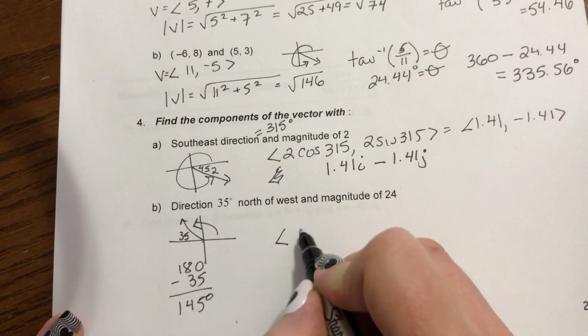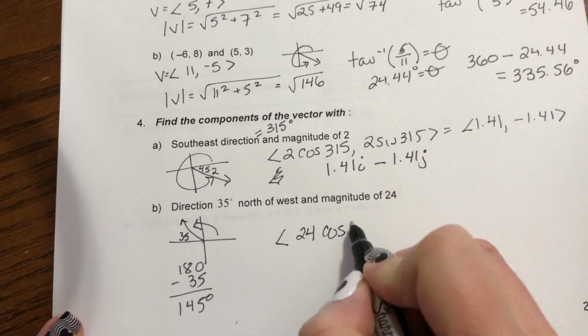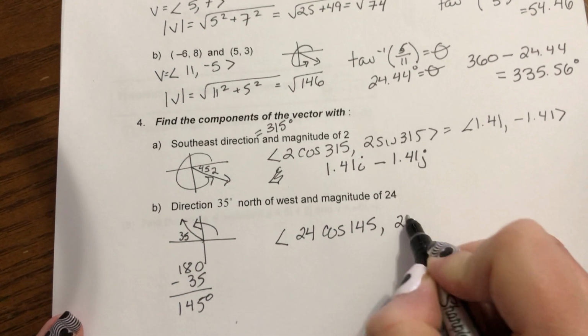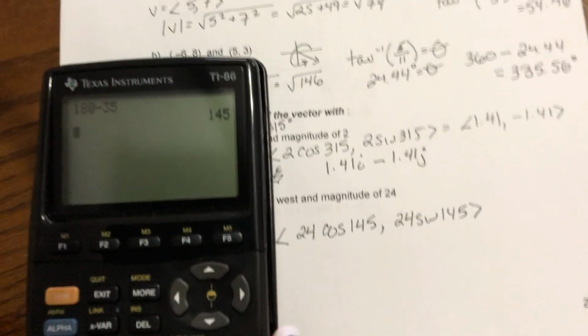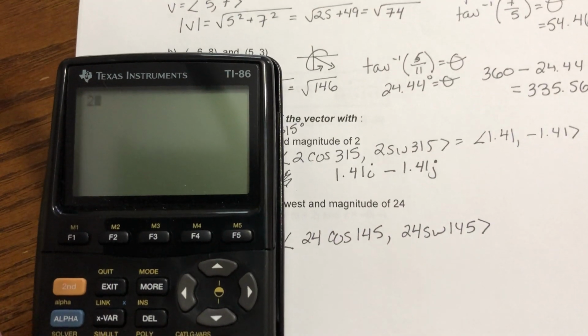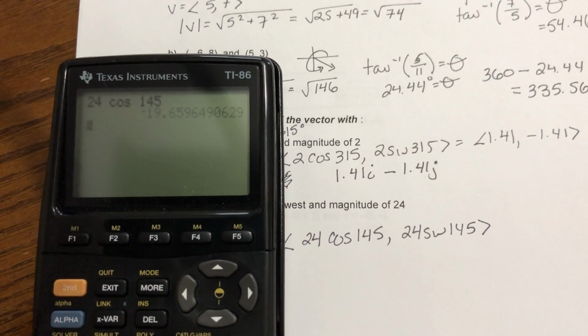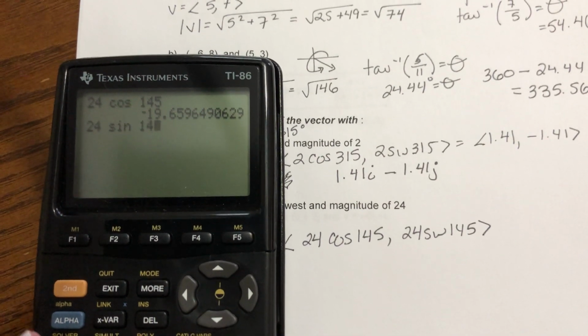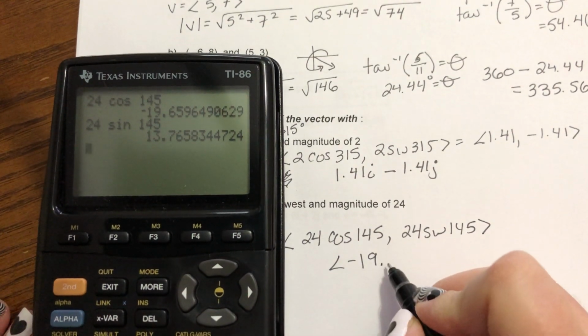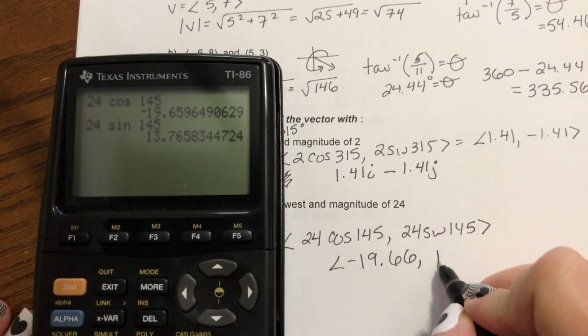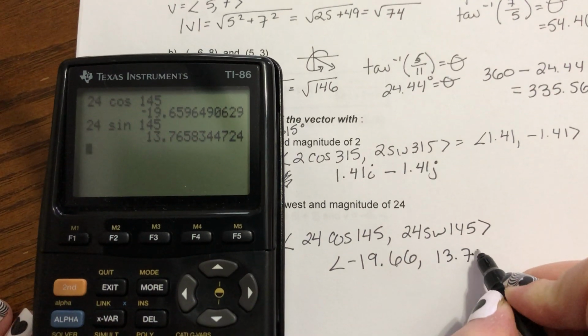So our vector is 24 cosine of 145, 24 sine of 145. So negative 19.66, 13.77.